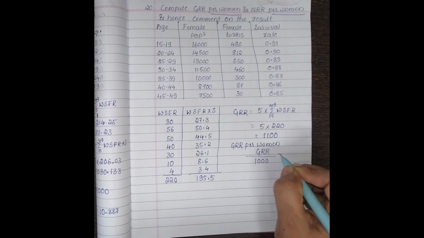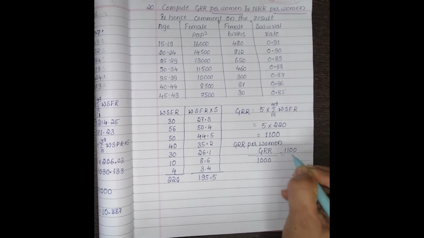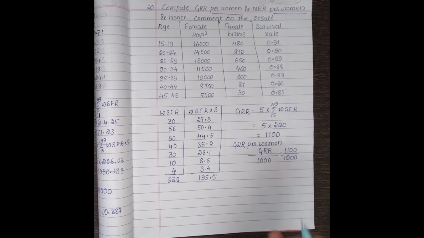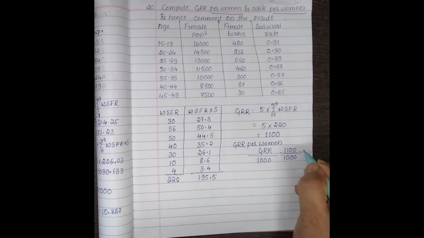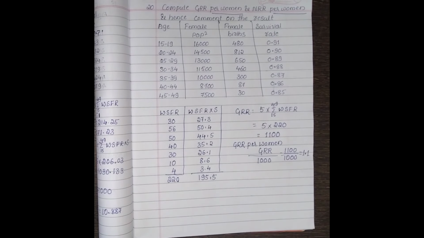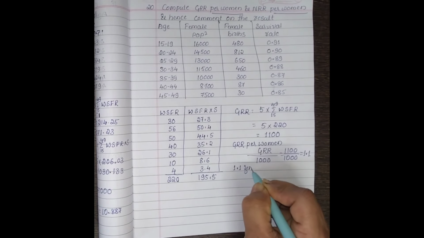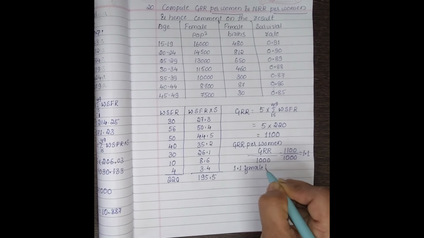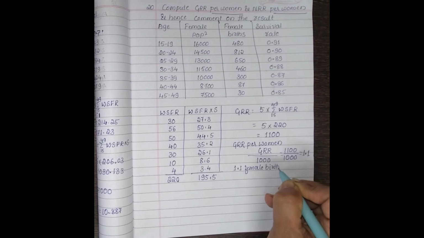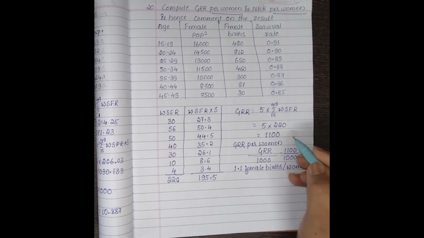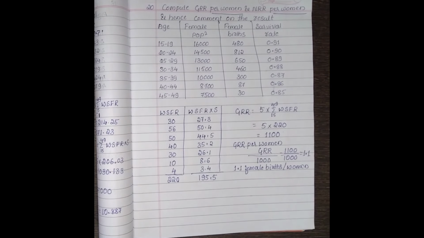You have to calculate 1100 divided by 1000. That is equals to 1.1. 1.1 female births per woman. This is per 1000. This is a per woman.